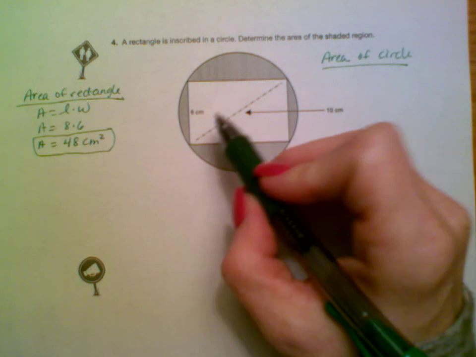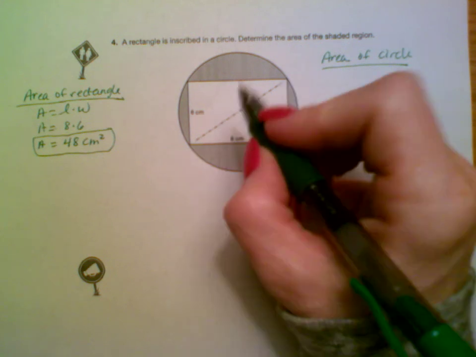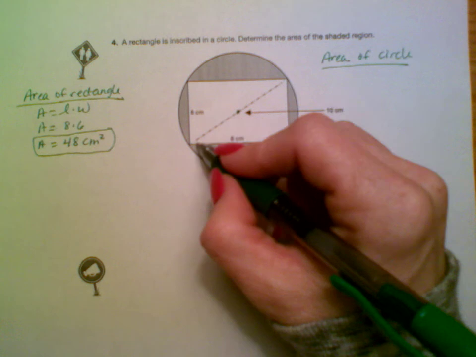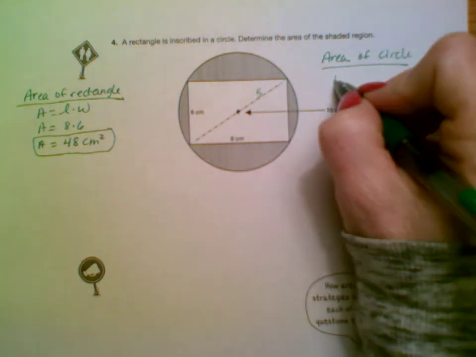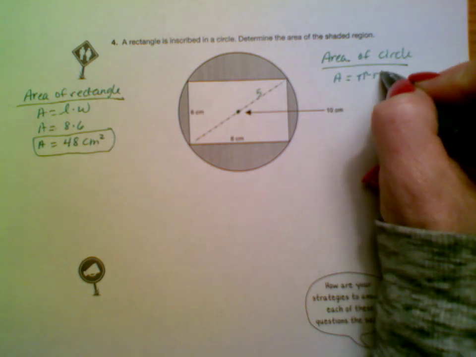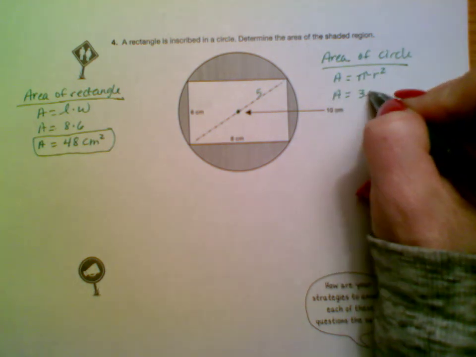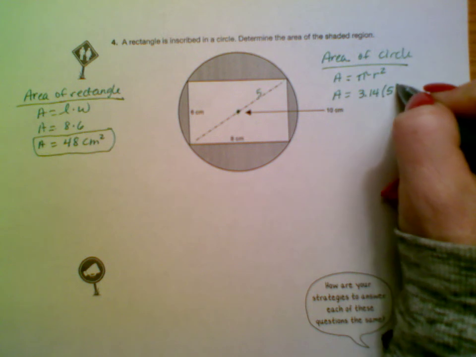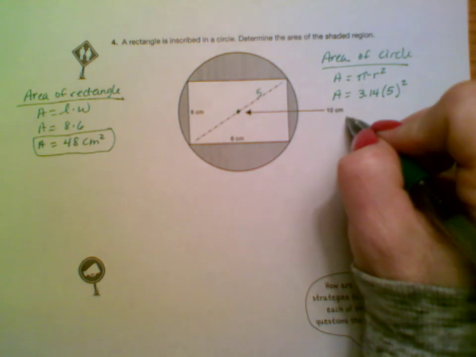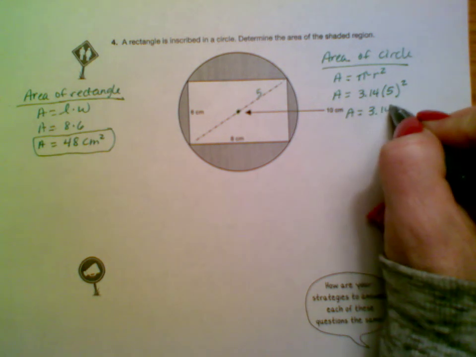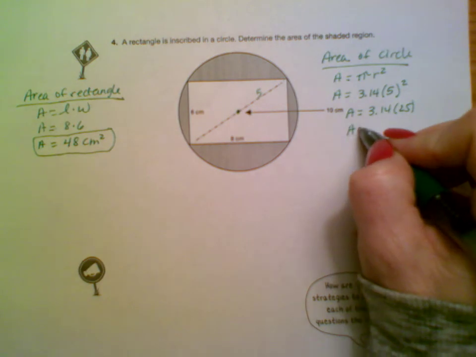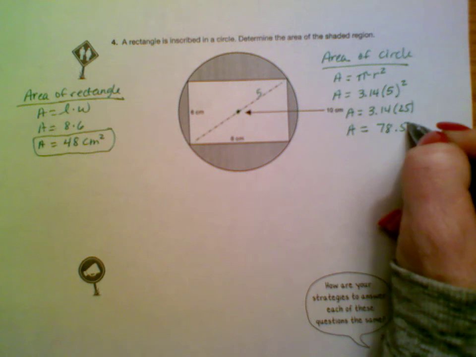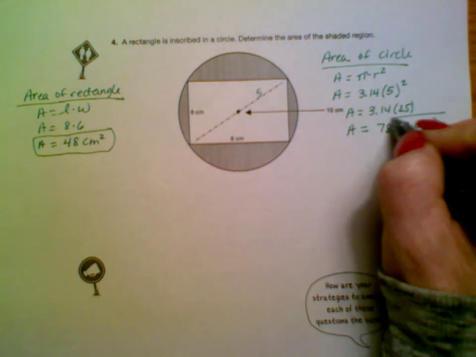Okay, now they're showing me that this is 10. Well, that's the diameter of my circle. That means the radius is 5. So area equals pi r squared. Area equals 3.14 times the radius, 5 squared. Area equals 3.14 times 25. Area equals 78.5 centimeters squared.